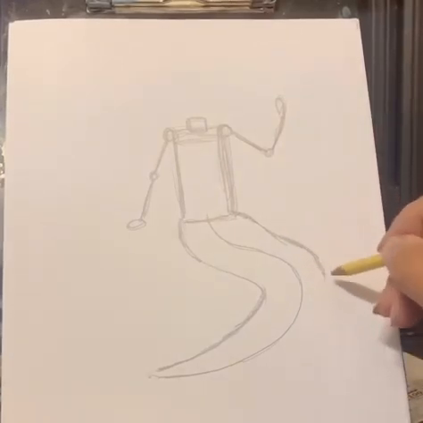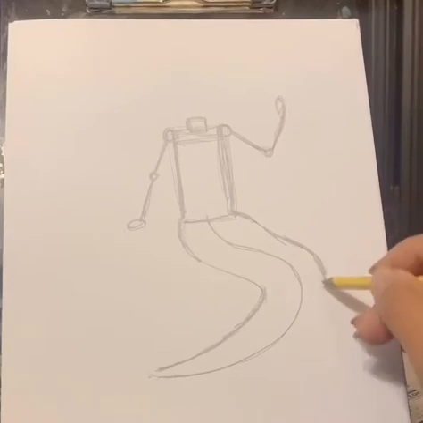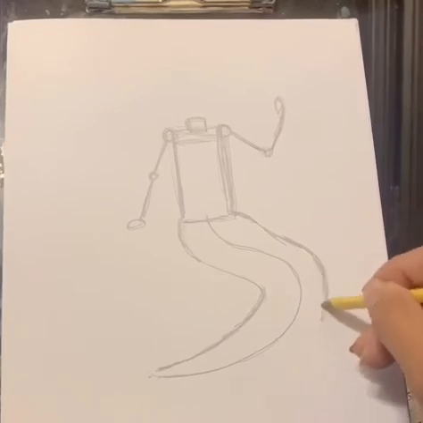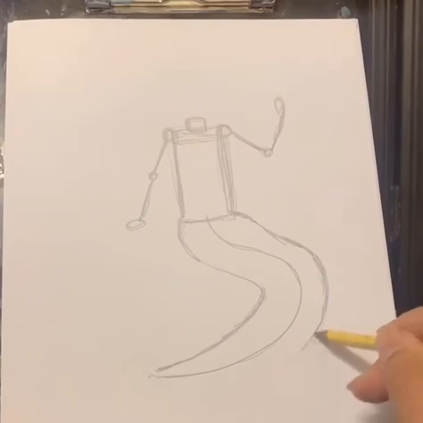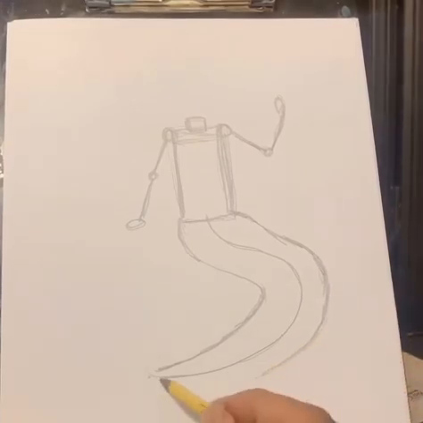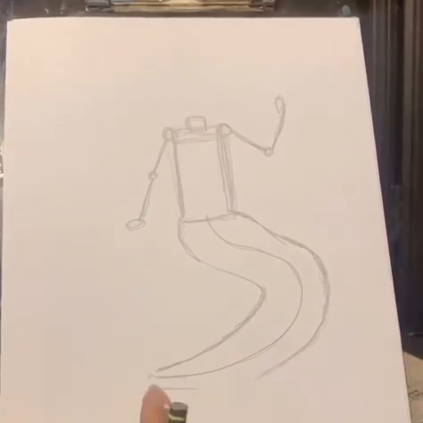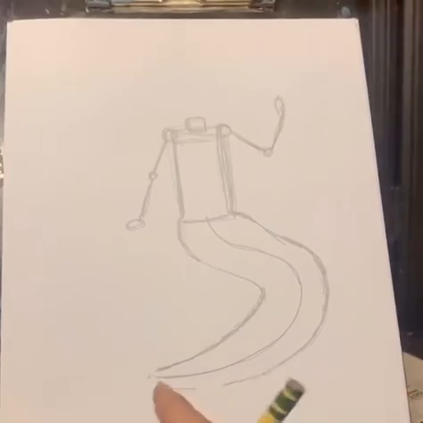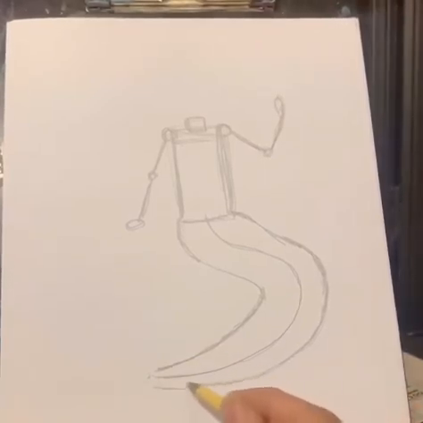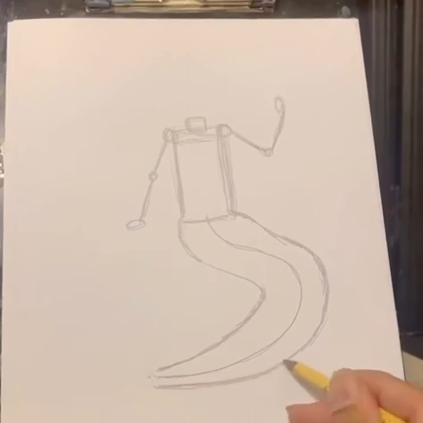Yes, Natalie. Mermaid. Good job. So let's go ahead and follow that center line. And then it starts tapering off to that point, meaning it starts getting thinner in that section.